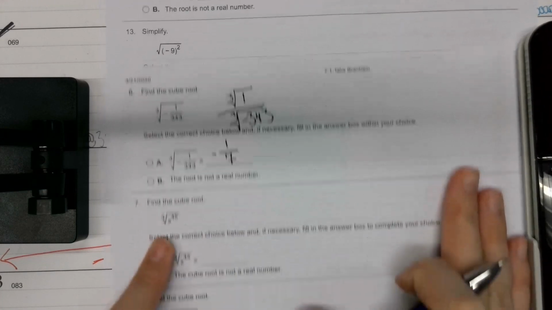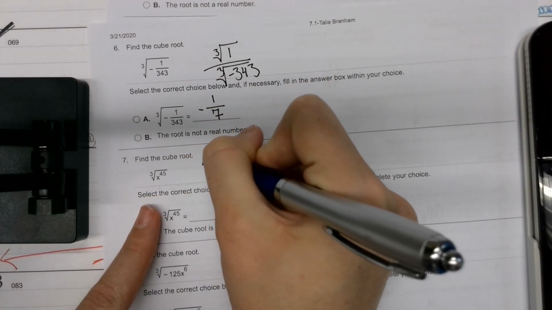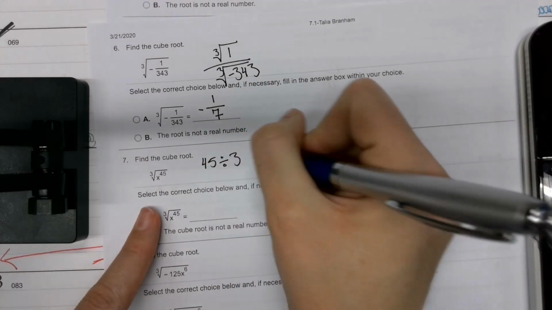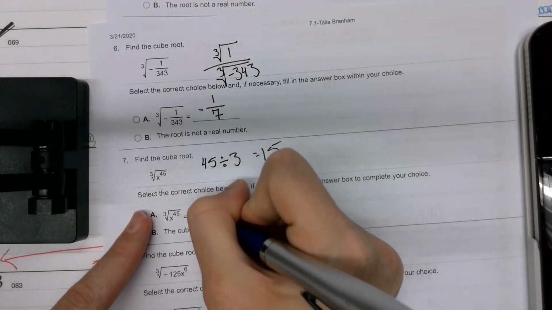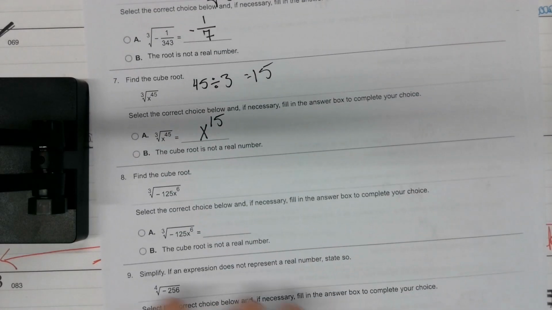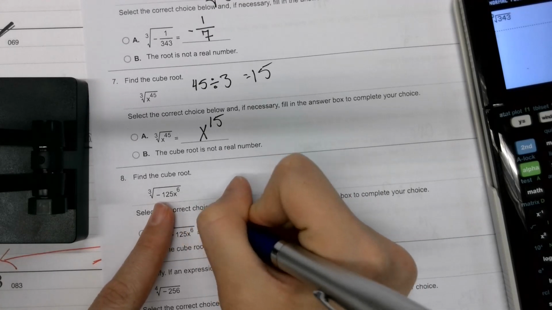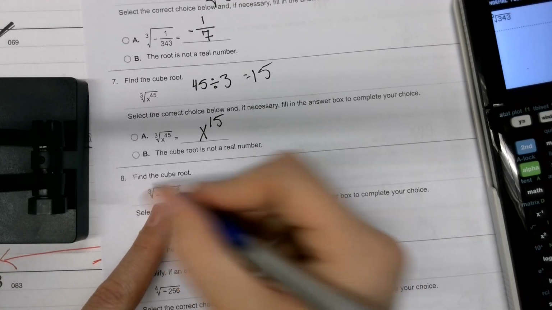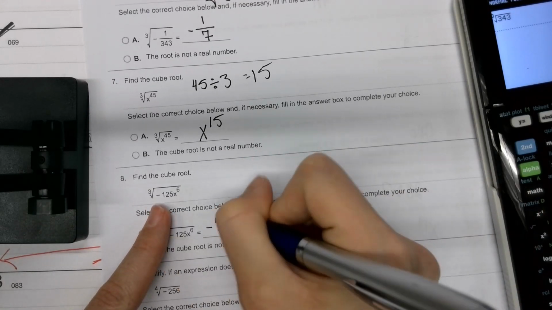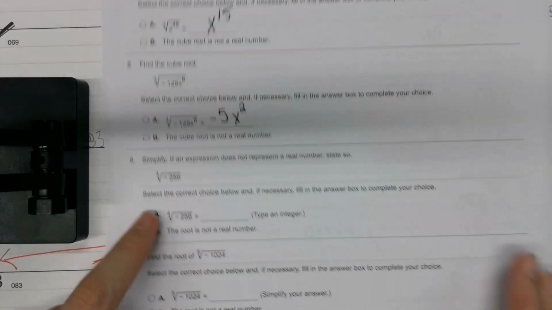Like here, where it's the cube root of x to the 45th, so we'd have 45 divided by 3, which is 15, so it'd be x to the 15th. Here we have the cubed root of negative 125, and that's on your paper, negative 5, and then 6 divided by 3 is 2. The fourth root of negative 256.